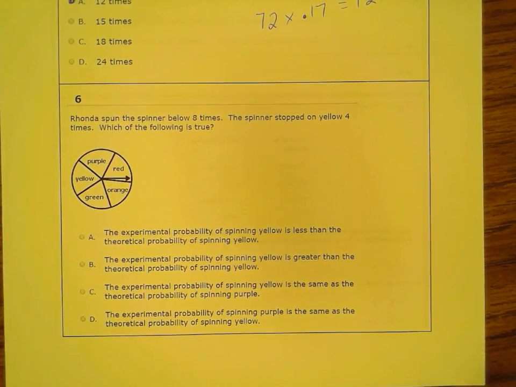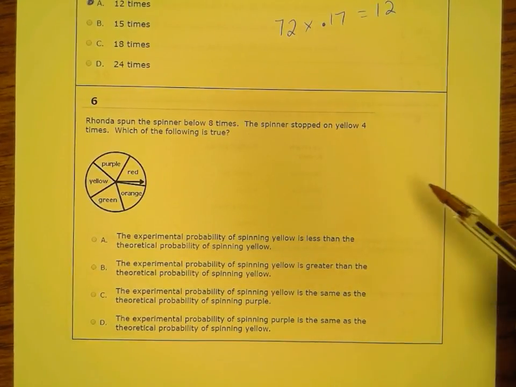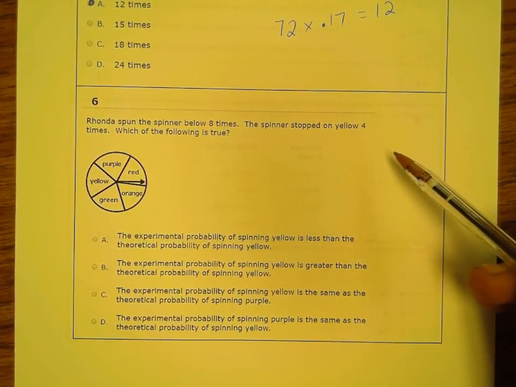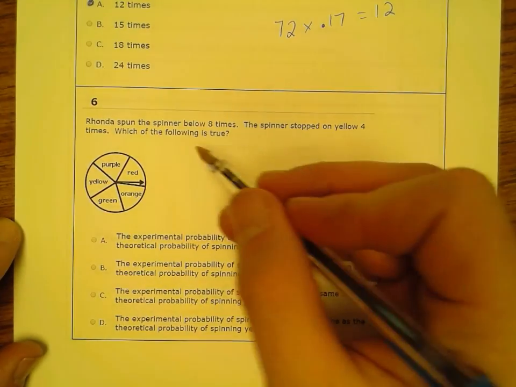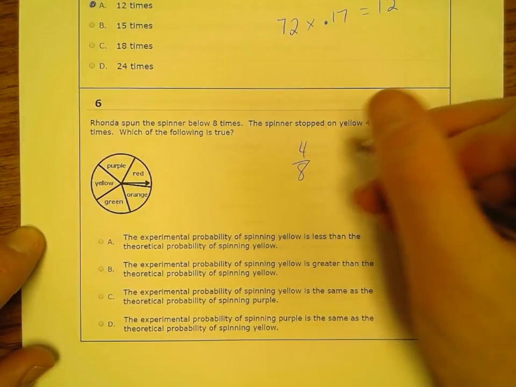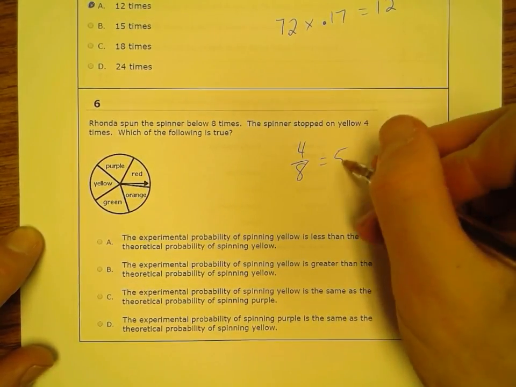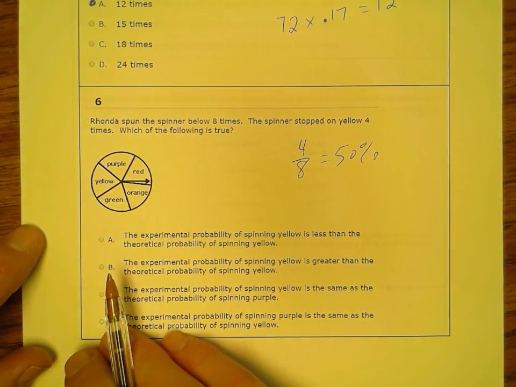Alright, let's look at the next 5. This one says Rhonda spun the spinner below 8 times. The spinner stopped on yellow 4 times. Which of the following is true? So if I look at this spinner and think about what it's saying, that 4 out of 8 times it landed on yellow. That's 50% of the times that I spun this, it landed on yellow.